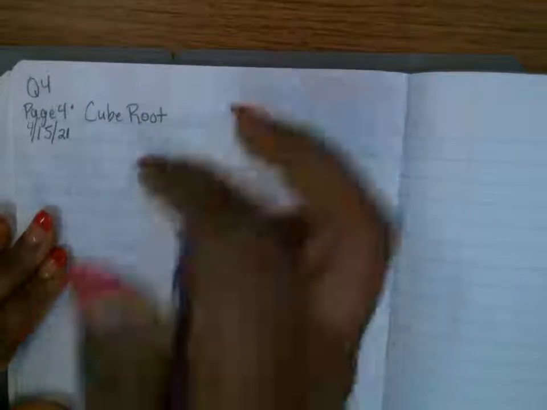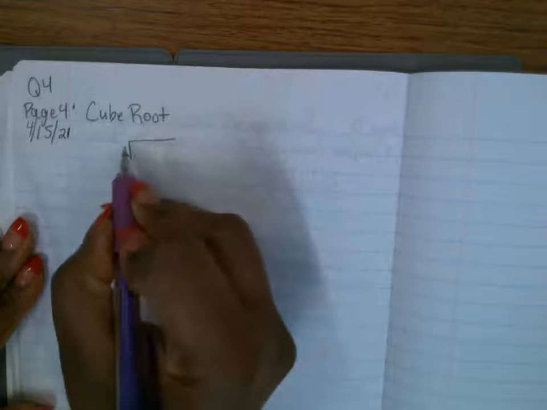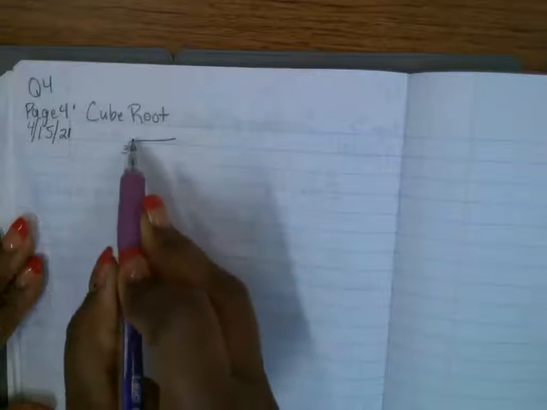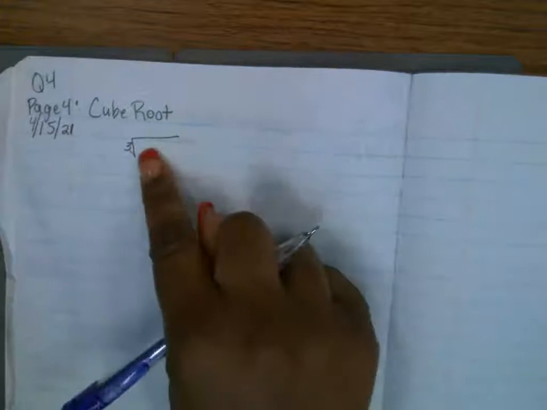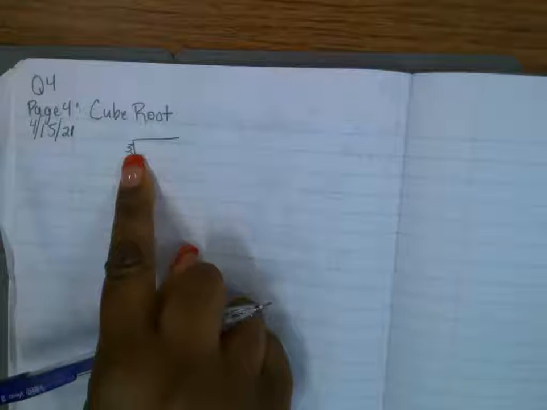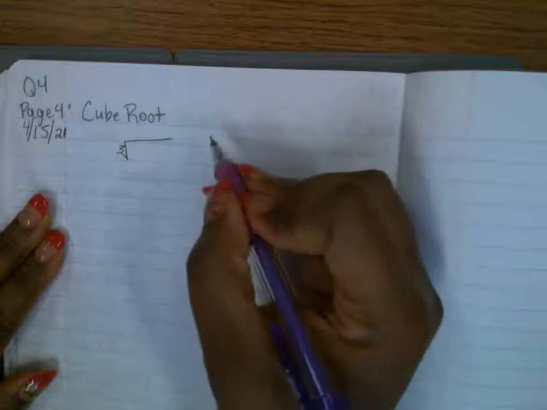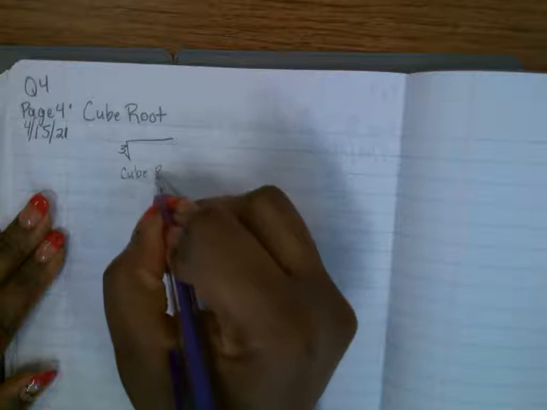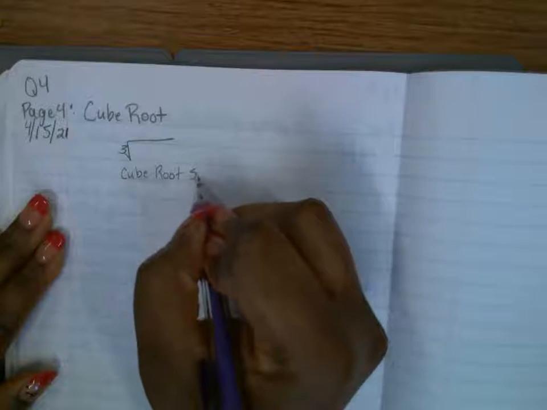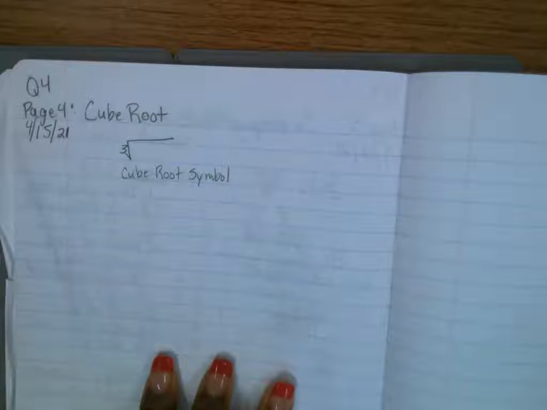Okay. The symbol for cube root looks like this. It has a little 3 in the corner. The square root had no number in the corner, but the cube root has a little 3 in the corner of the check. This is the symbol for cube root.